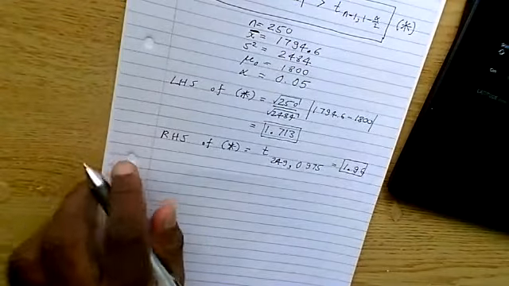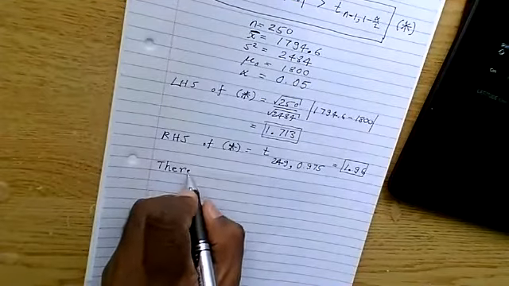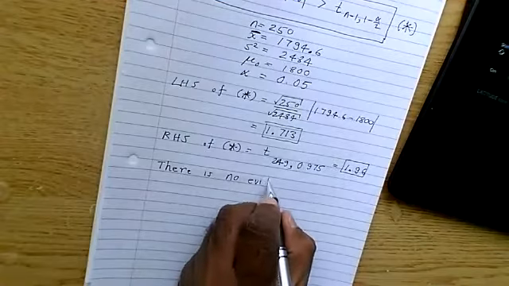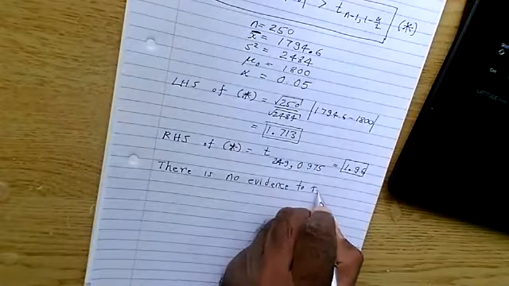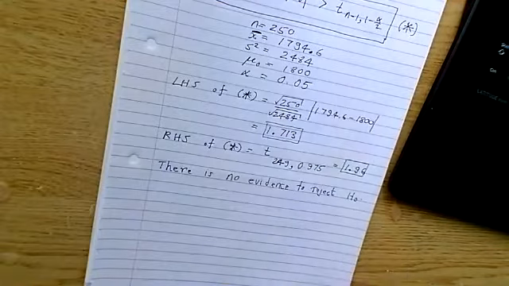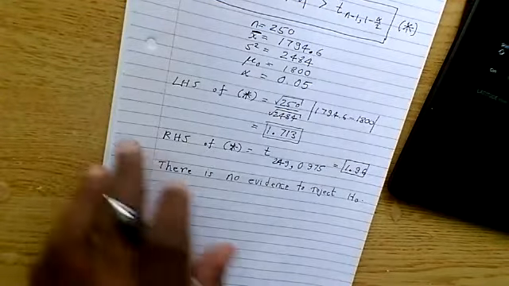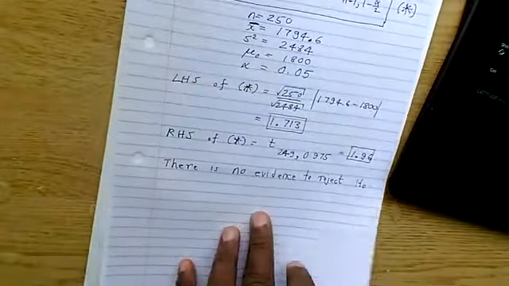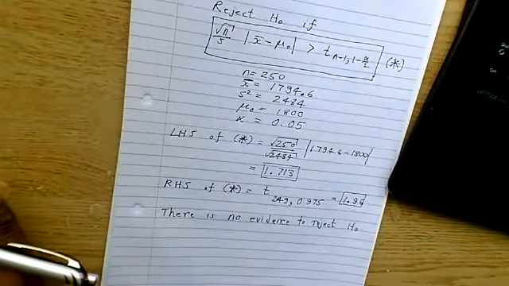So the conclusion is that there is no evidence to reject the null hypothesis. Okay, guys, are you okay with this? So these are the solutions to question number 3.